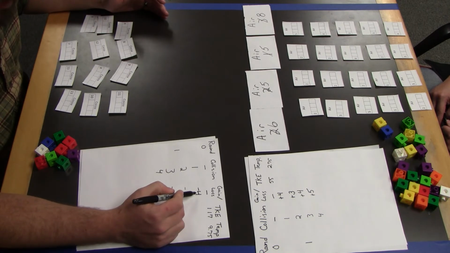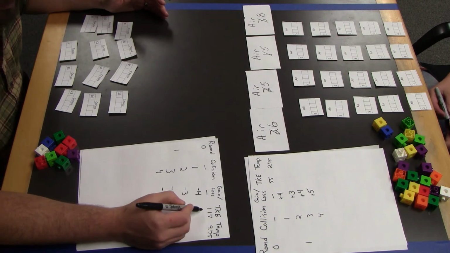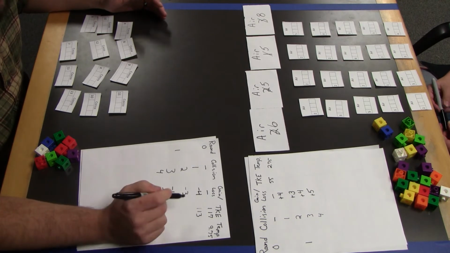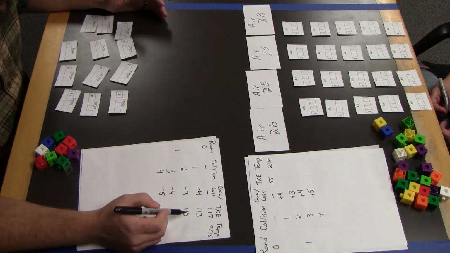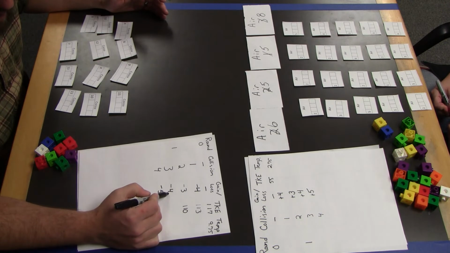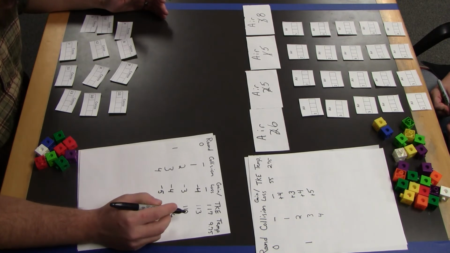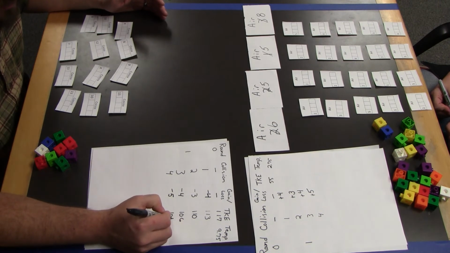So we have 117 minus 4, that's 113. We have 113 minus 3, that's 110. 110 minus 4, that's 106. 106 minus 5, that's 101.